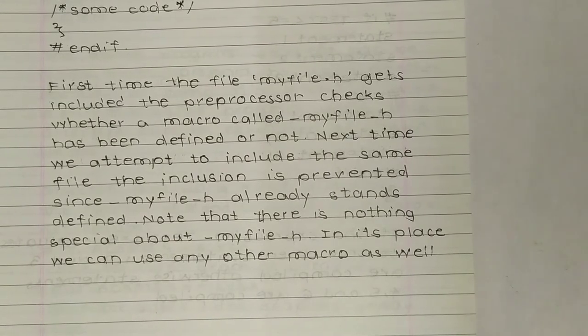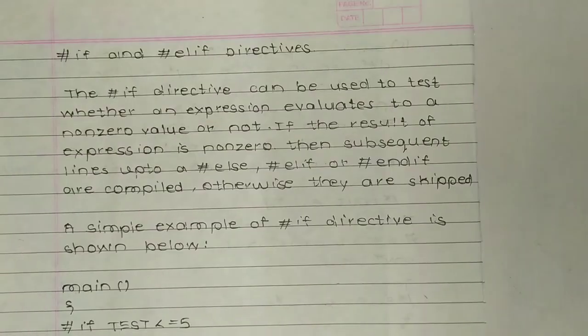Note that there is nothing special about __MYFILE_H. In this place we can use any other macro as well.